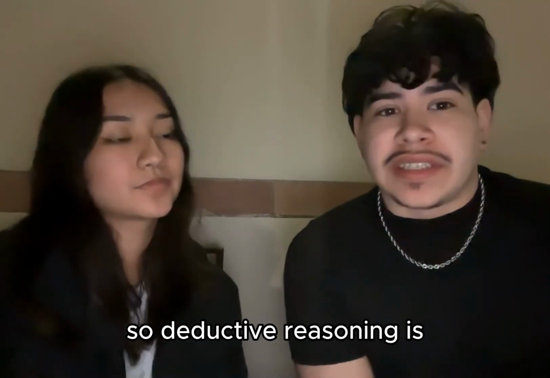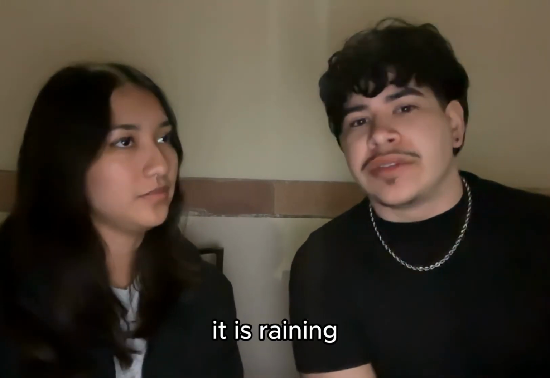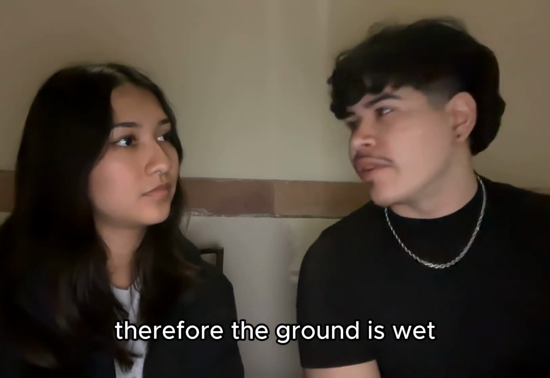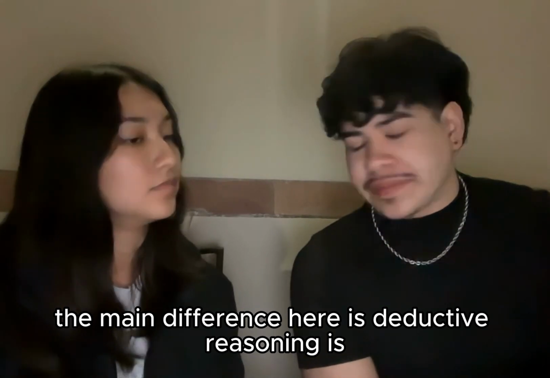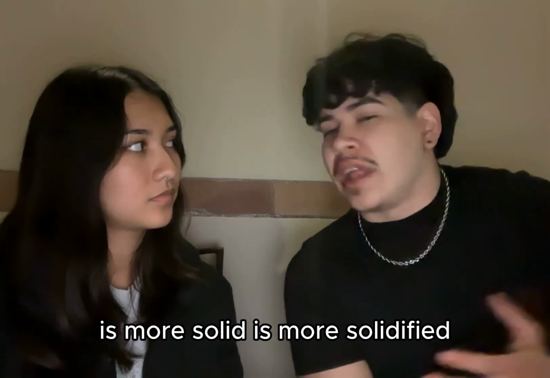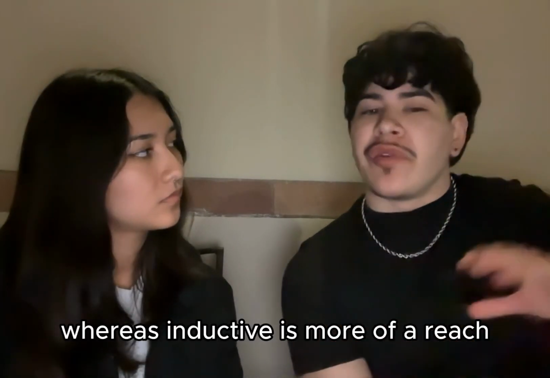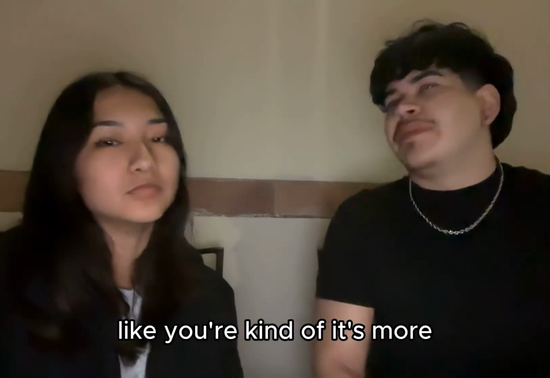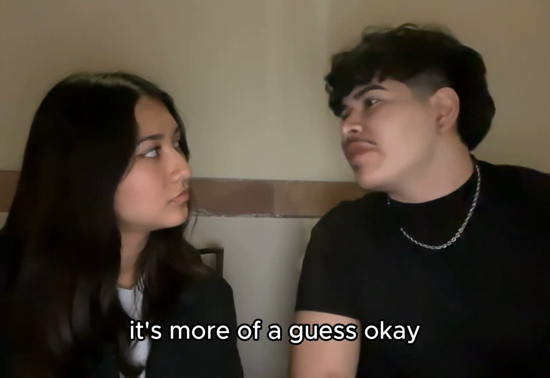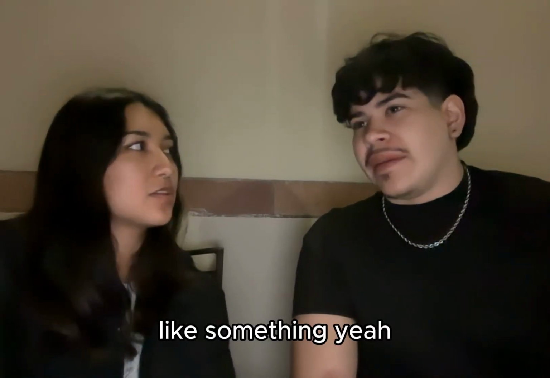So deductive reasoning is, for example, when it's raining, the ground will be wet. It is raining, therefore the ground is wet. So the main difference here is deductive reasoning is more solid, more solidified. Your logic is sound. Remember, there's an actual argument there. Whereas inductive is more of a reach. Do you know what I mean? It's not quite a hypothesis, it's more of a guess, based on something, based on some data.